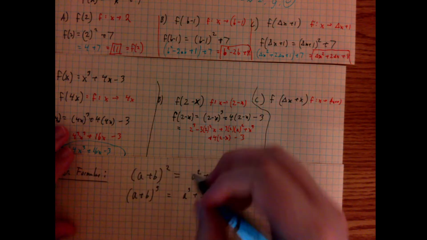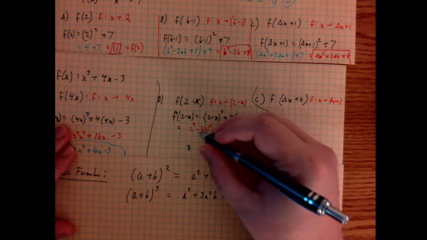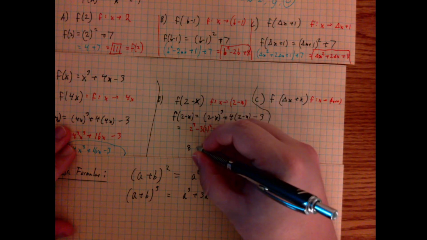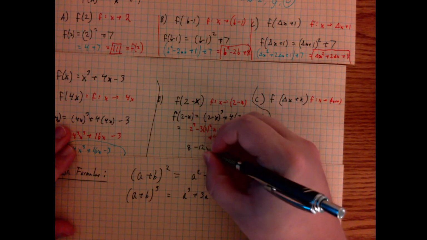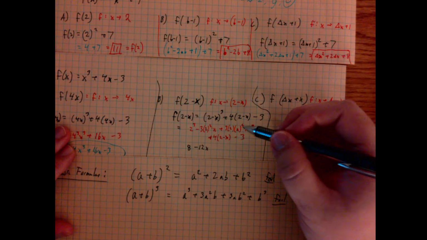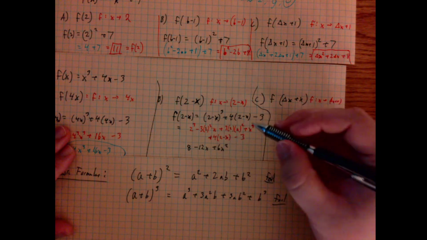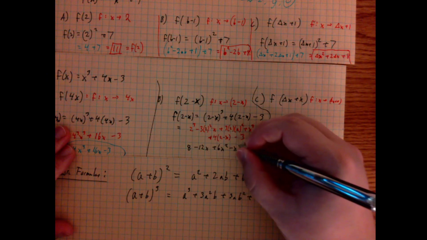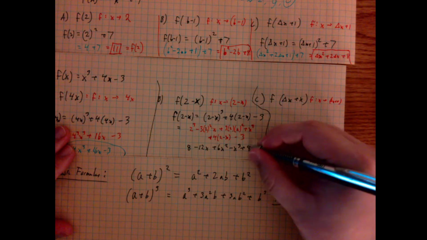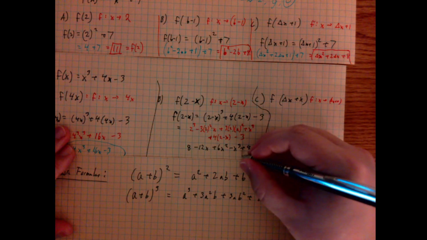So let's simplify. 2 cubed is 8. 3 times 2 squared, so 2 squared is 4, times 3 is 12, so minus 12x. 3 times 2 times x squared, 3 times 2 is 6, so 6x squared, and then minus x cubed. Then 4 times 2 is 8, 4 times negative x would be minus 4x, and then of course minus 3.